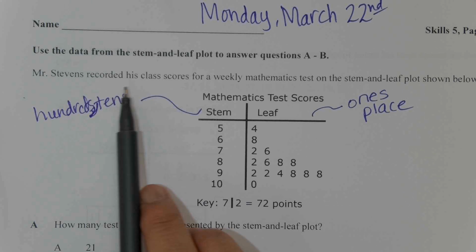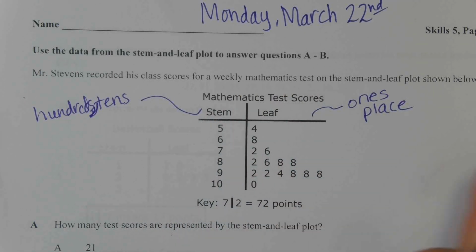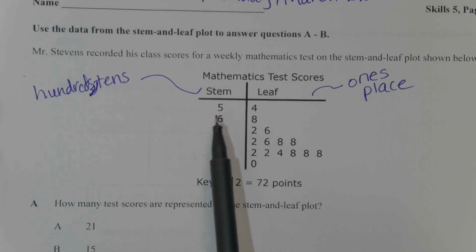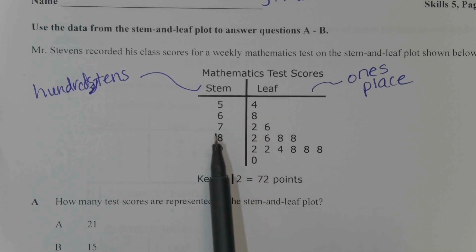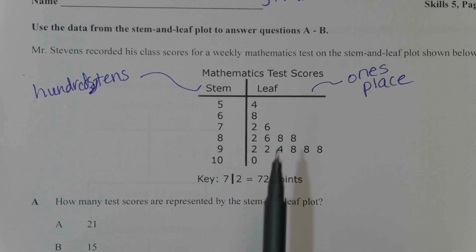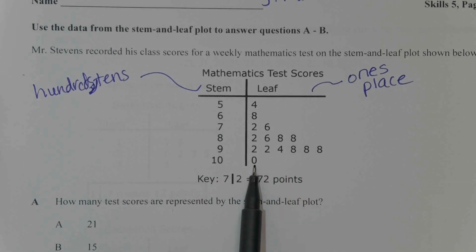Mr. Stevens recorded his class scores for a weekly mathematics test on the stem and leaf plot shown below. So here, mathematics test score, stem and leaf. So this number is 54, 68, 72, 76, 82, 86, 88, 88, 92, 92, 94, 98, 98, 98, and then this one is a 100.